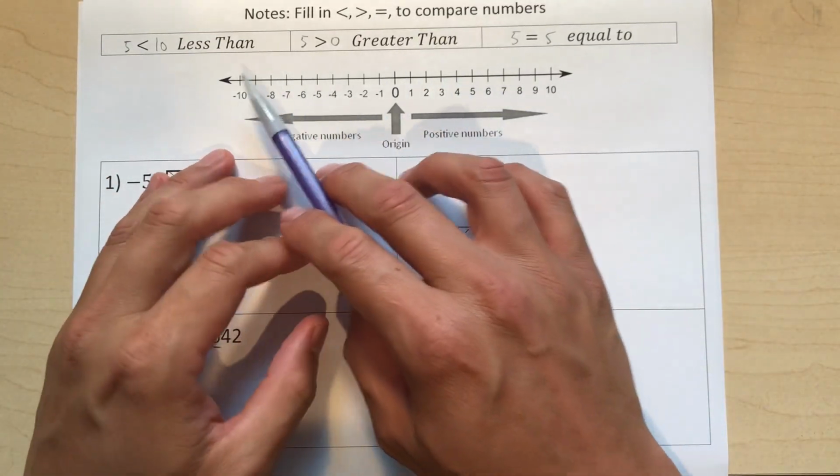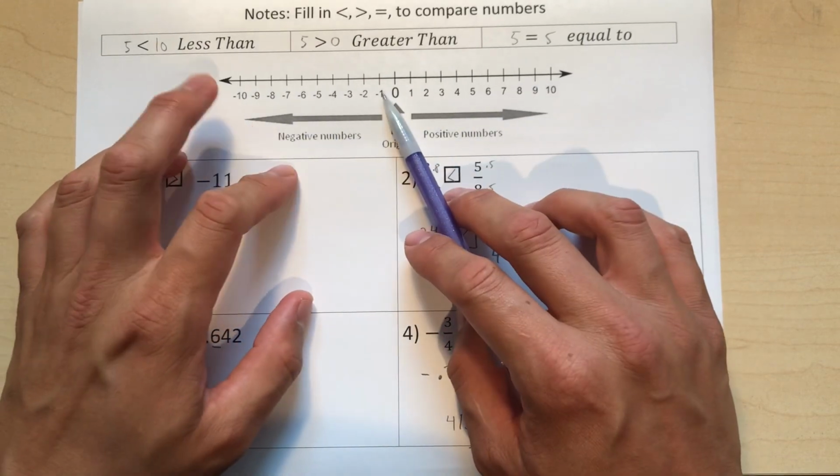That's how you do a problem like this. Remember, use the number line to realize a smaller number is actually bigger when they're negative, okay?